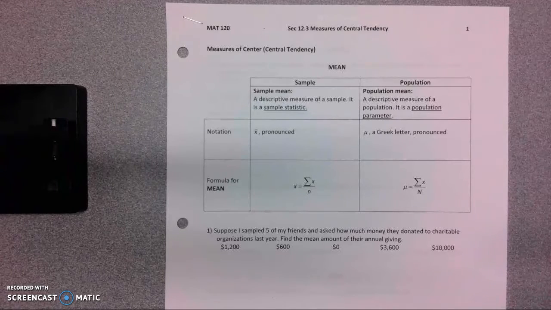Hi, let's check out 12.3 Measures of Central Tendency. So first is the mean. We have two types of mean.